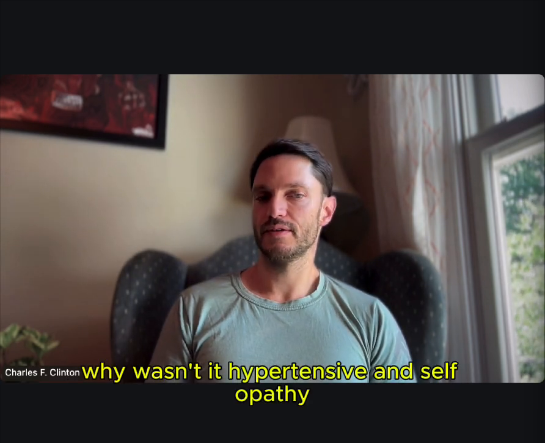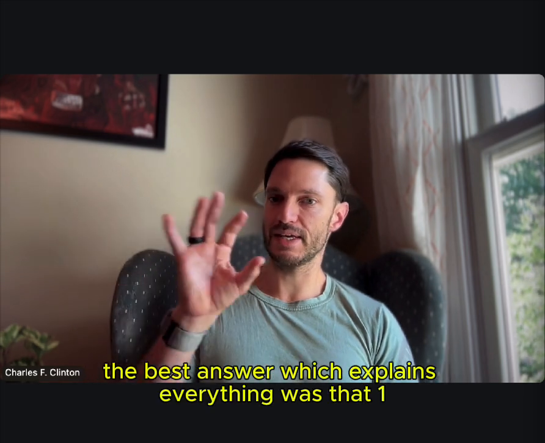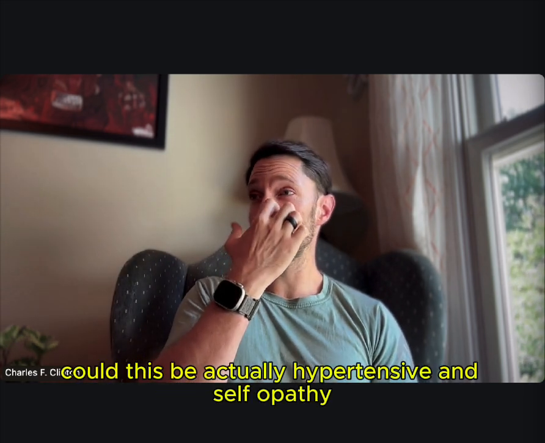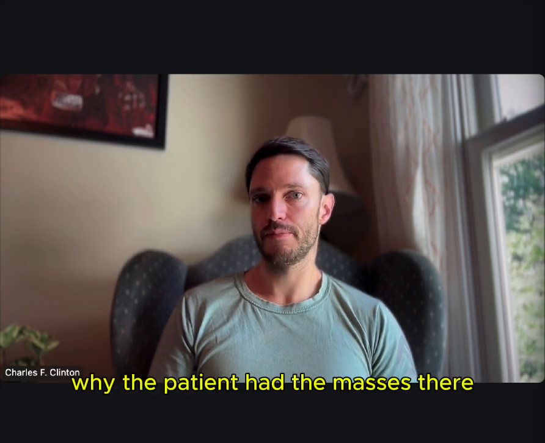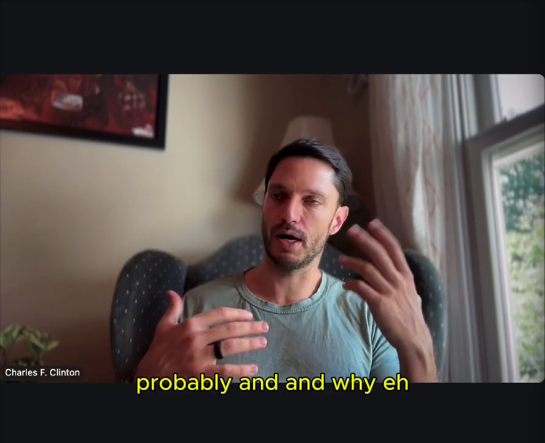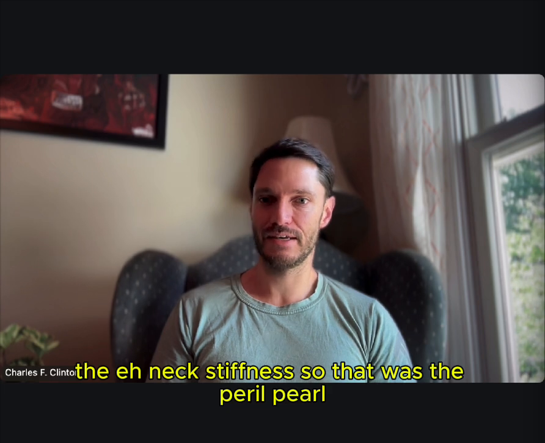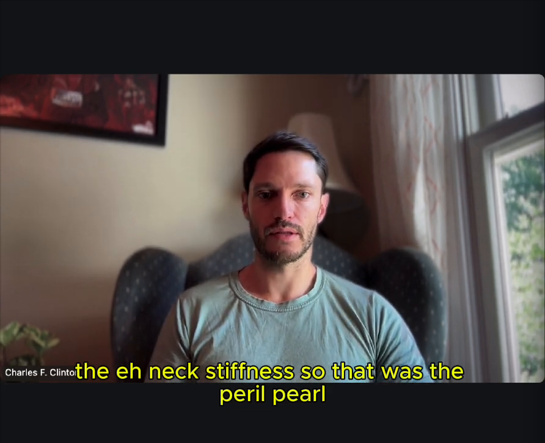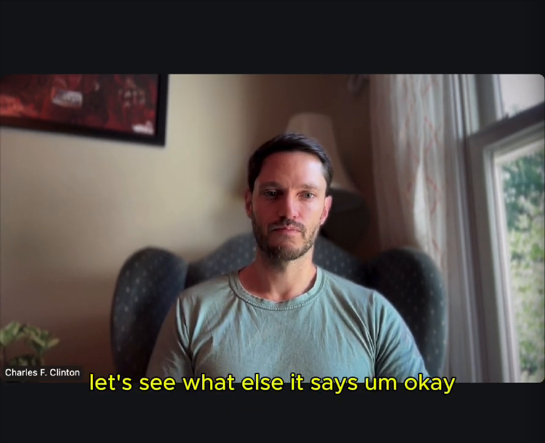Why wasn't it hypertensive encephalopathy? Because of course we have a best answer. The best answer, which explains everything, was that one. Could this actually be hypertensive encephalopathy? Maybe, but you wouldn't be able to explain why the patient had the masses there, probably, and why the neck stiffness. So that was the pearl. Let's see what else it says. Okay, that was about it.